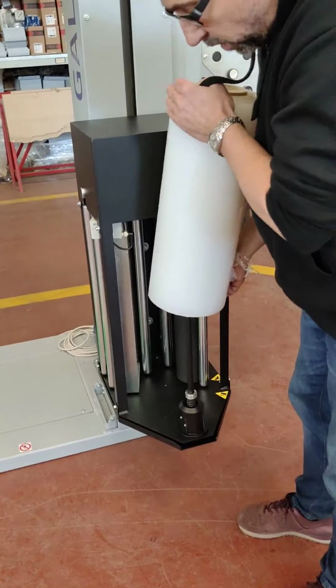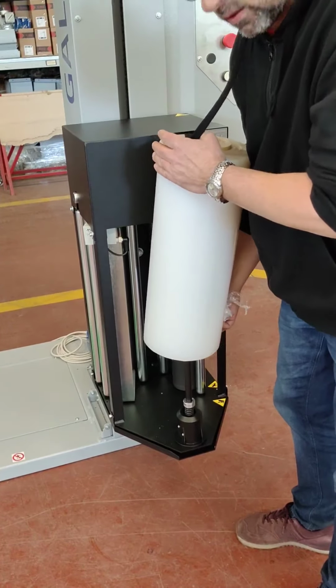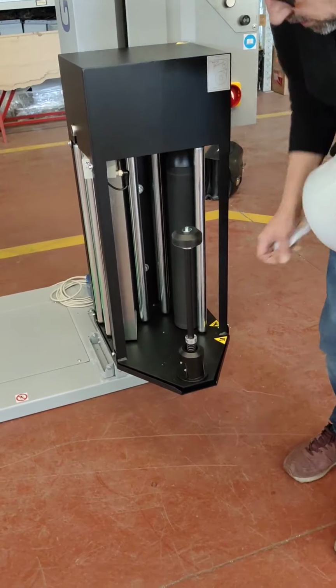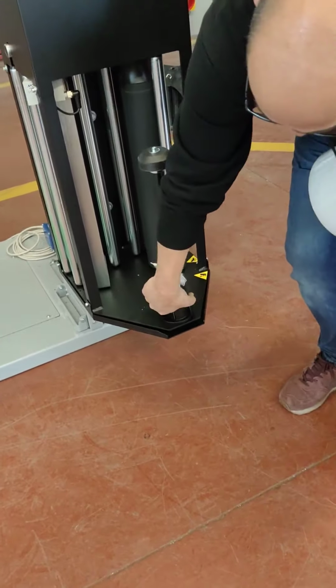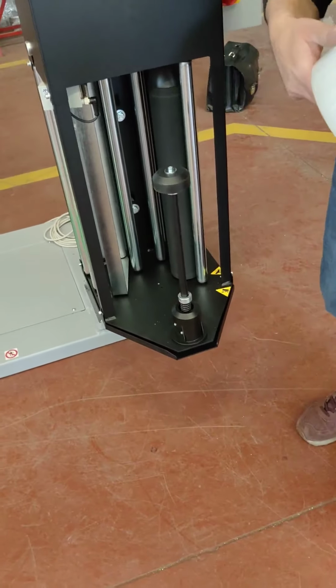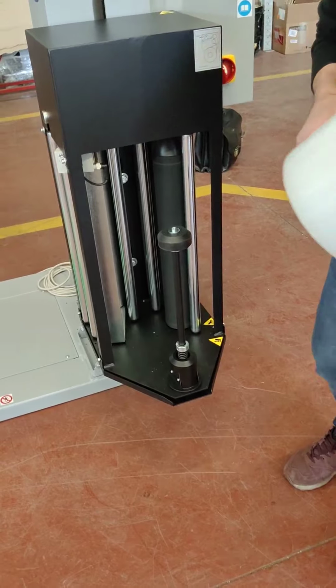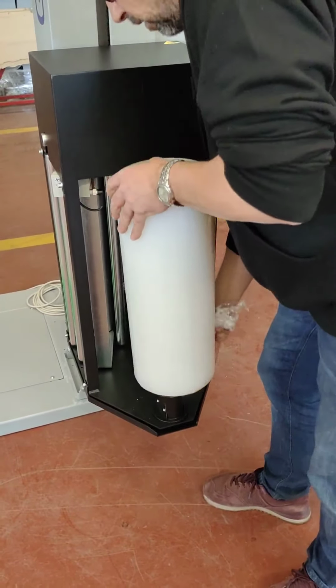So they can put the coil. Don't pay too much attention to the noise, this is just a spring, because we need to have a friction on the coil. There is a system to grip the coil.